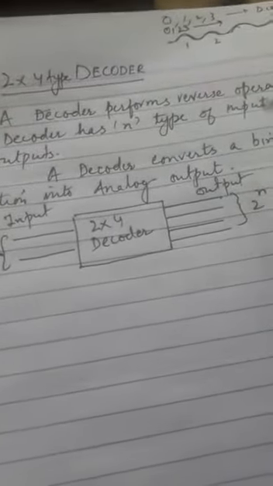What it does is convert binary digital information into analog output, or we can say it converts n inputs to 2 raised power n outputs. Simply, we can define it as the reverse operation of the encoder, as I have discussed. Okay, this is the block diagram for it.